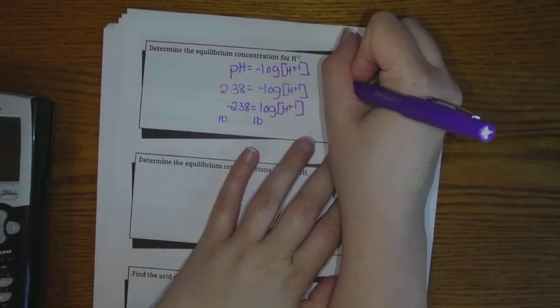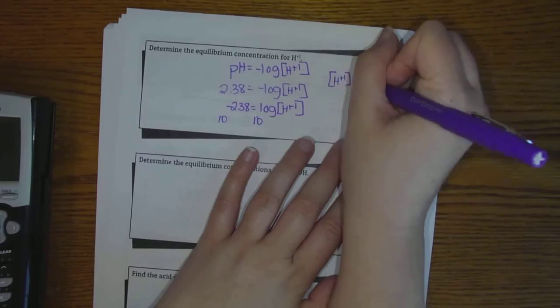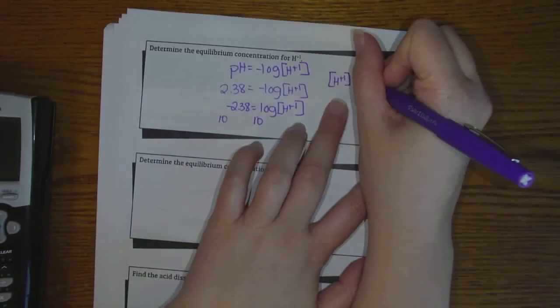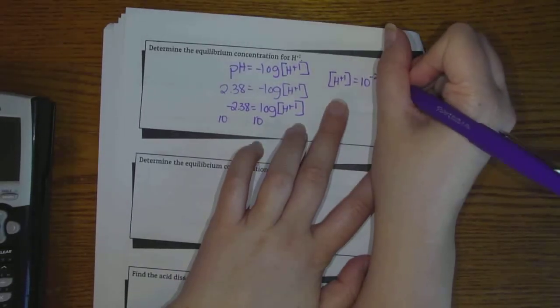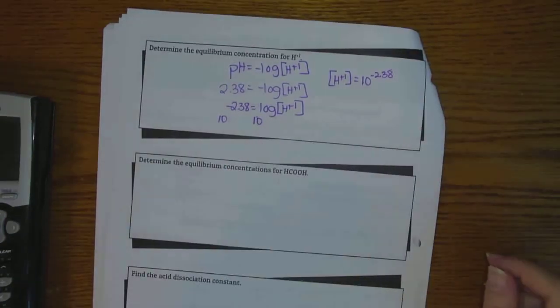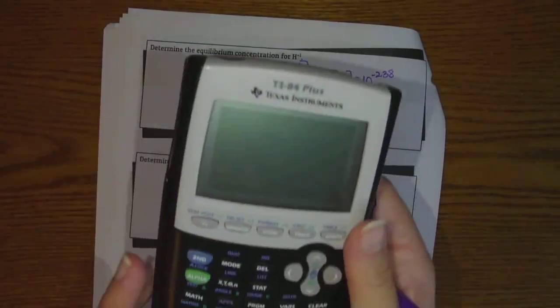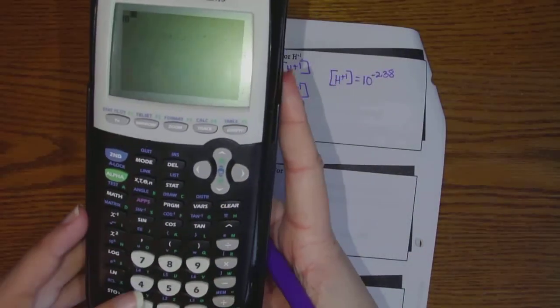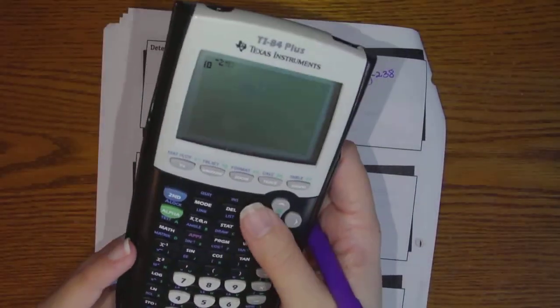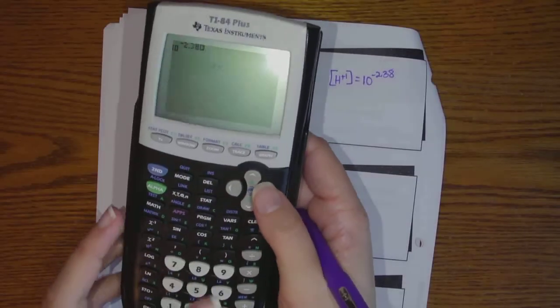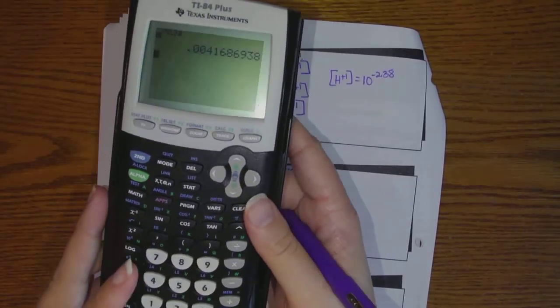So my hydrogen ion concentration is going to equal 10 to the negative 2.38. If I do that, I say second 10, and then I put in negative 2.38, which should give me some number.